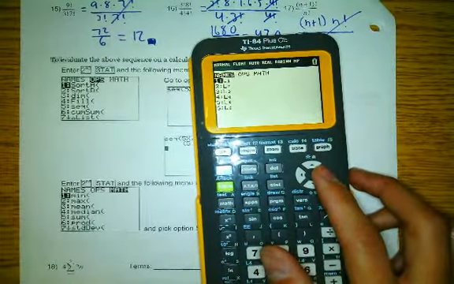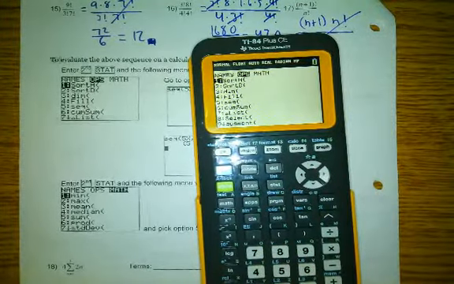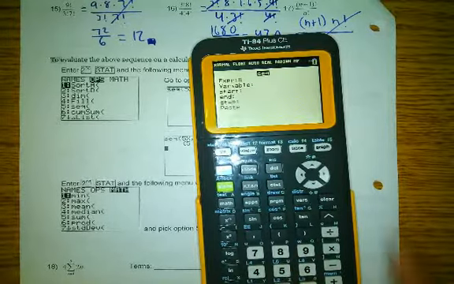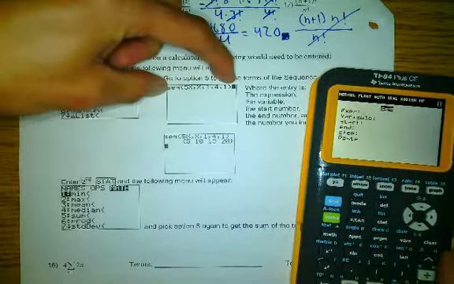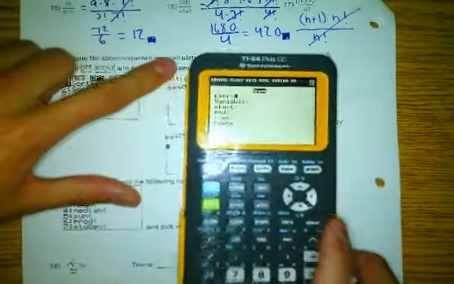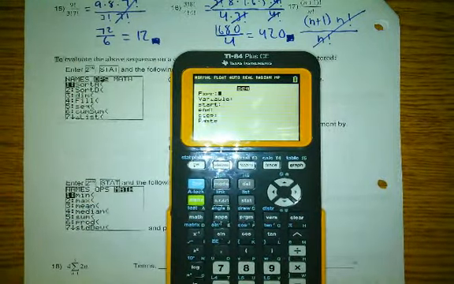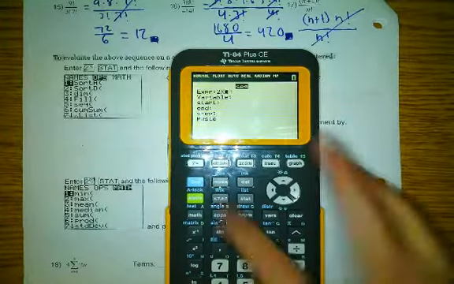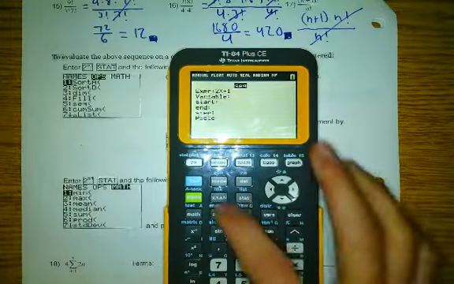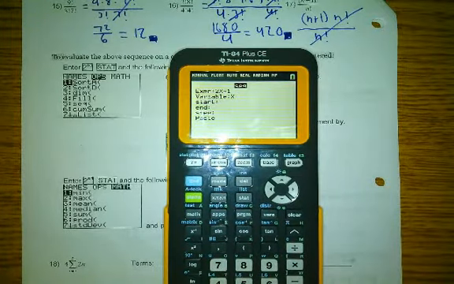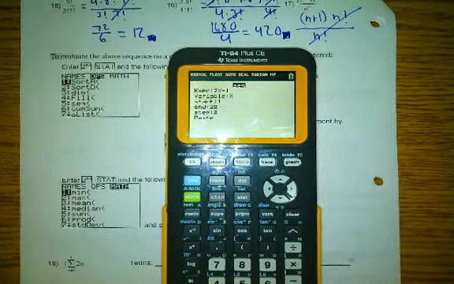But here's the cool thing: the old calculators, you had to type it like this. But this calculator allows you to just answer. The calculator asks, what is your sequence? Let's come up with one: 2x plus 1. What is the variable we're using? x. Where do you want to start? 1, the first term. How many terms do you want in total? 20. And because a sequence is the set of integers, we're going to go by 1. That's your step. And then the calculator types it up for you.